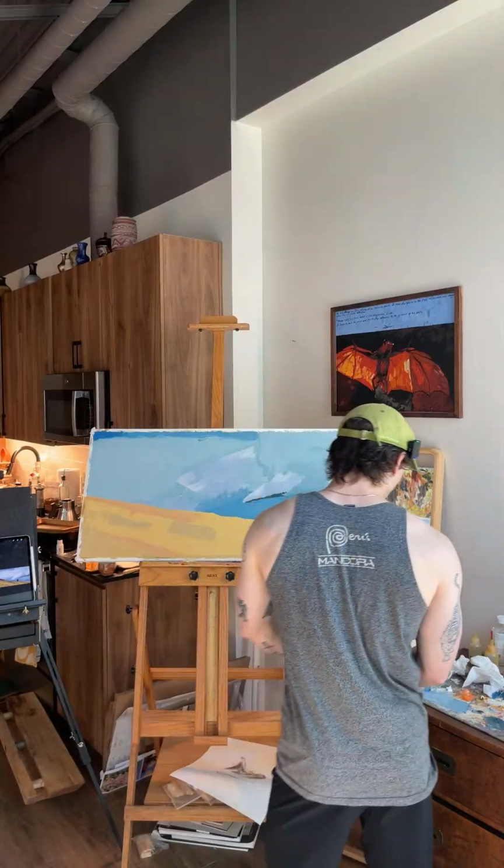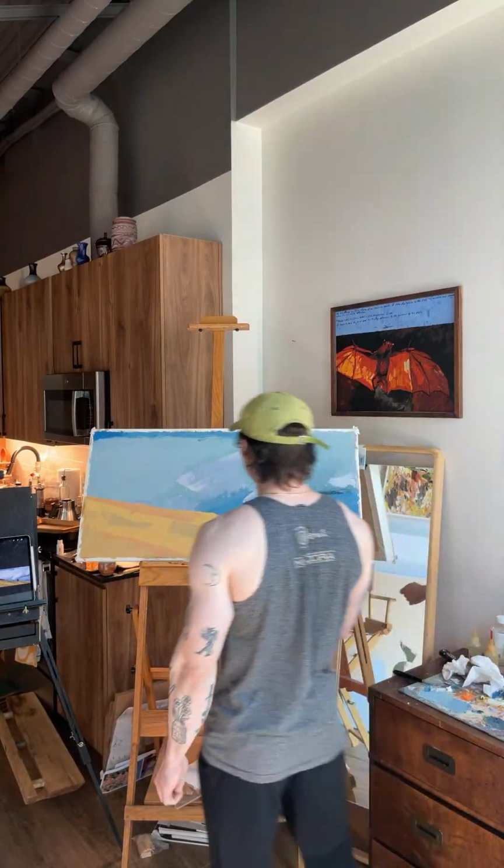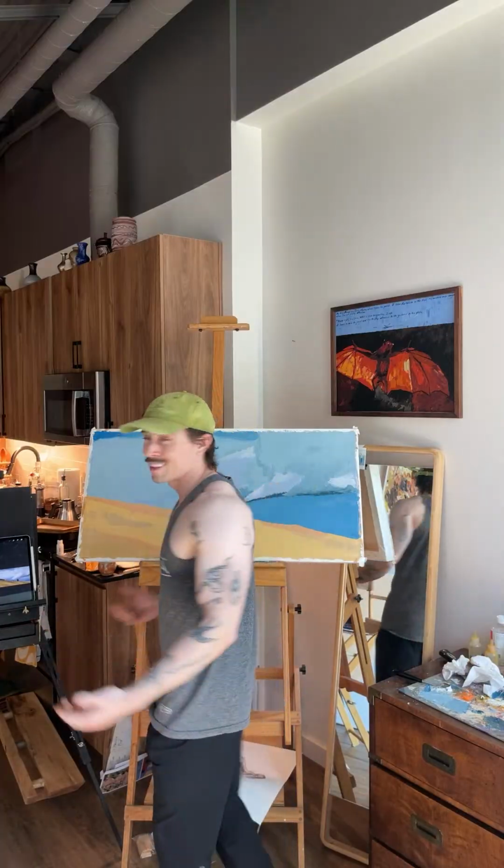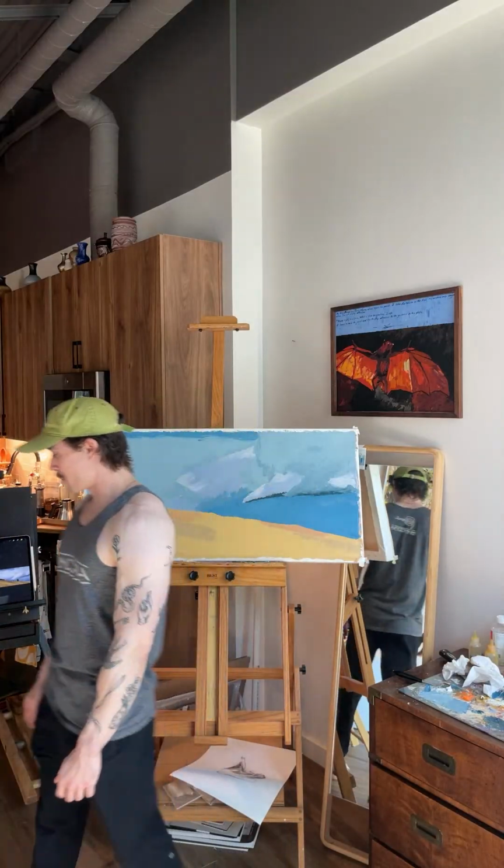Cool. And I'm almost approaching the point where I might take some liberty and start putting some colors into the sky, but I don't know. I don't know how drab I want it to remain.